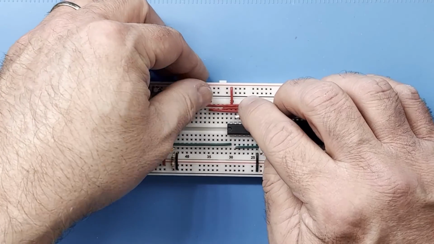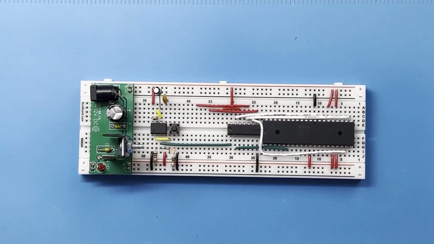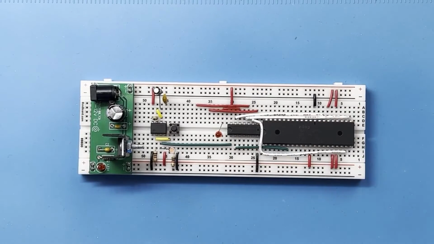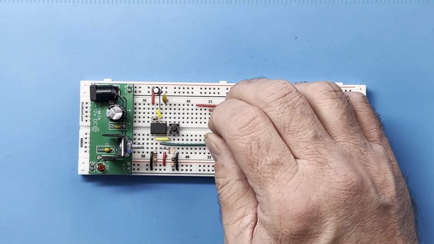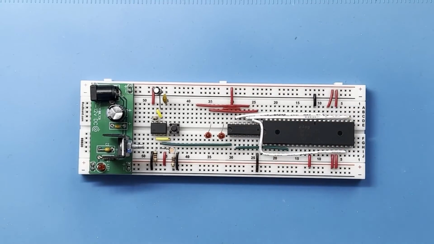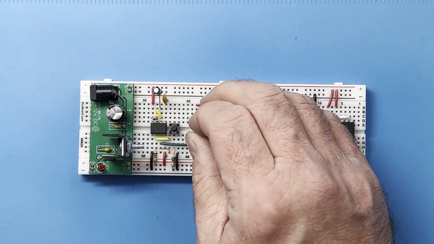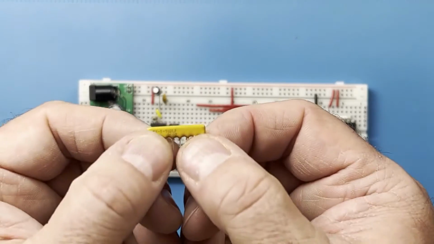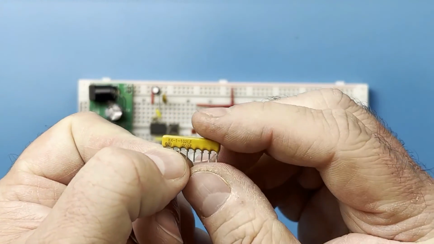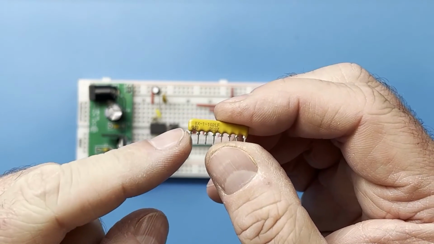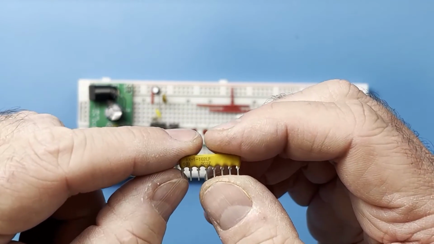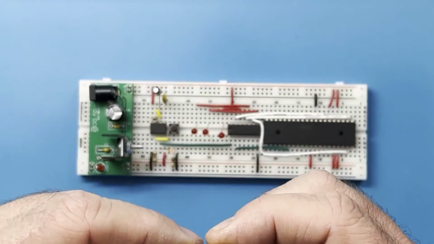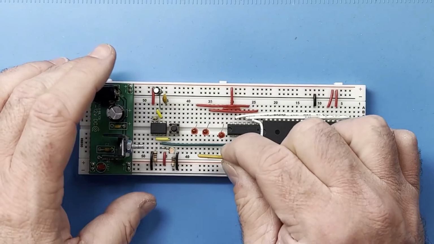Now I've got one every 3 holes for the LEDs. So I'll stick the LEDs in here, skip 2 and stick in the next one, and then skip 2 and stick in the last one. Now what I've got here is a resistor array, and basically it's just a group of resistors. The ground pin is right here, and the rest of the pins are 1K resistors all tied to that ground pin. It just saves a lot of space on the breadboard, makes it a little easier.